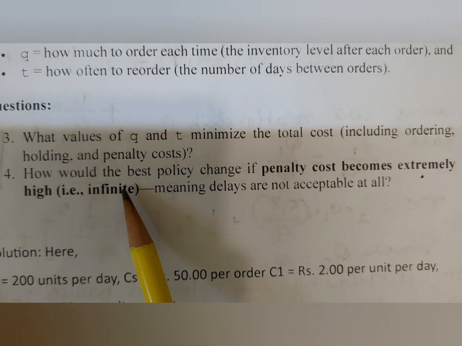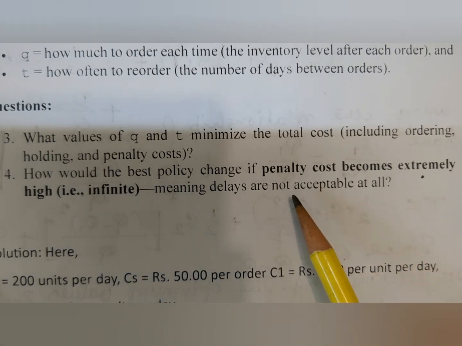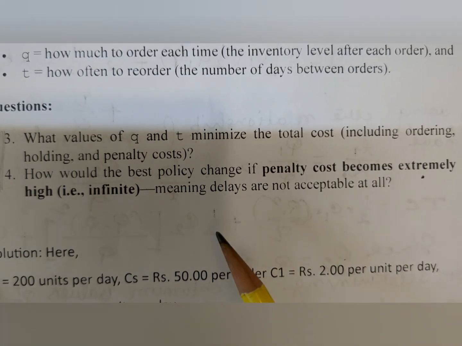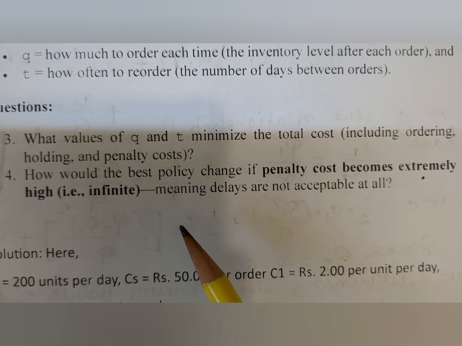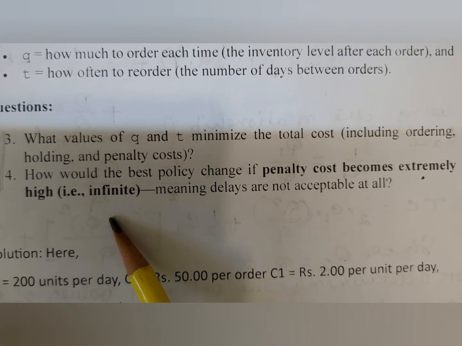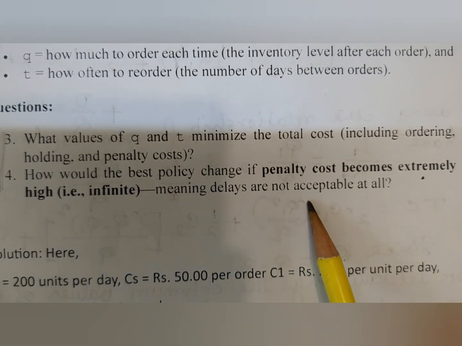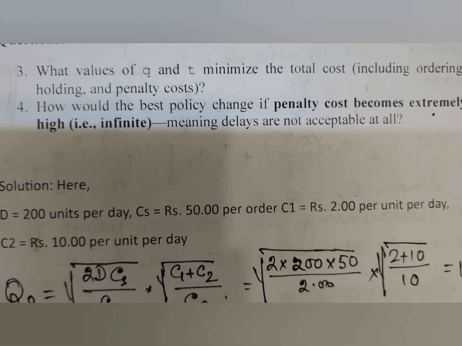And also, how would the best policy change? This is an extra problem. If the penalty cost becomes extremely high, say infinity, that means shortages are not allowed at all, because the customer will never come back; it becomes very costly. Shortage cost is tremendously high, infinity, meaning delays are not acceptable at all. Then what will the revised ordering quantity be? This is your problem. You have to solve it.